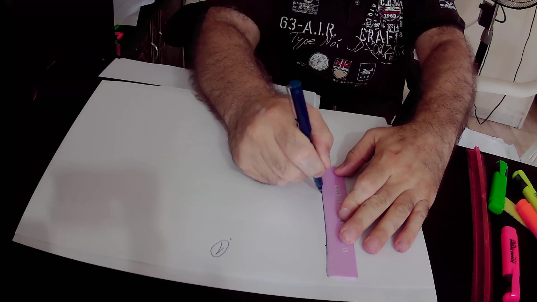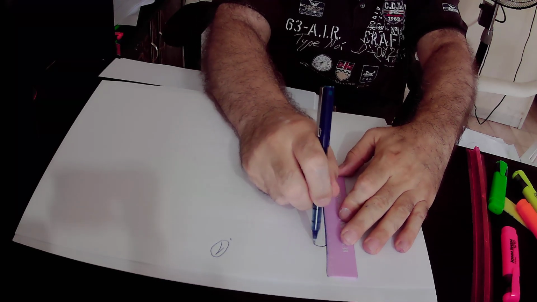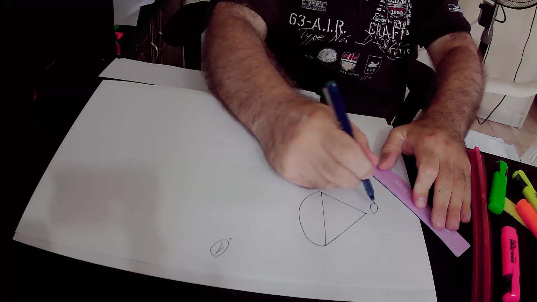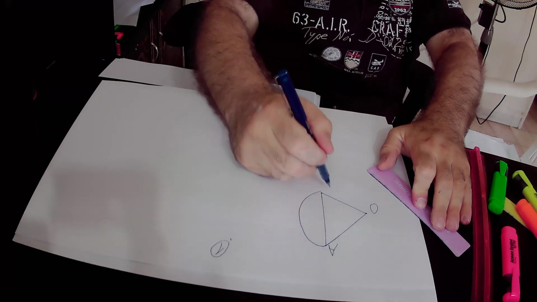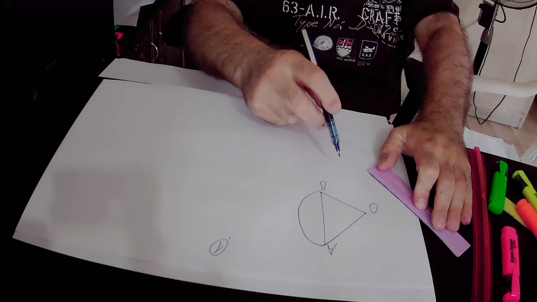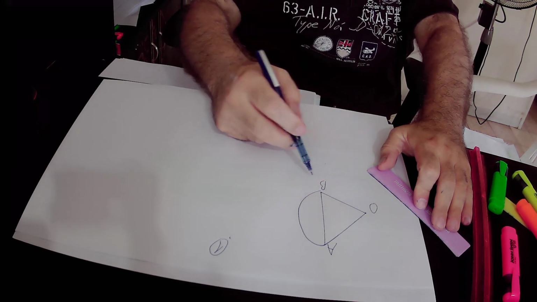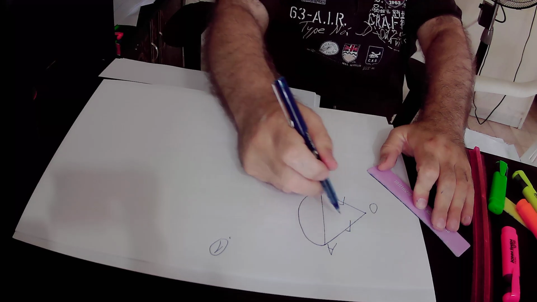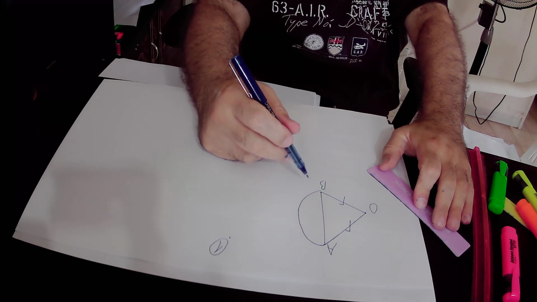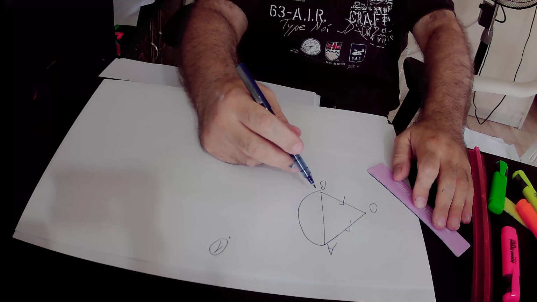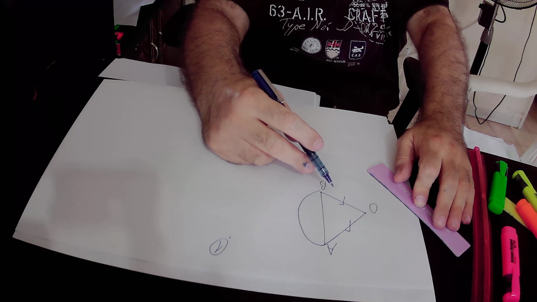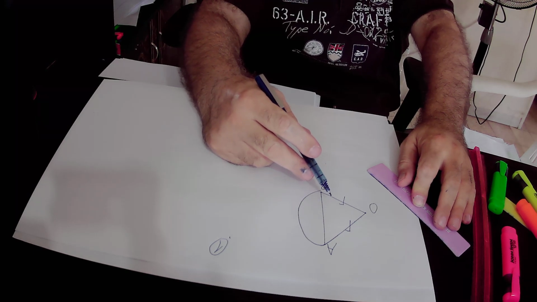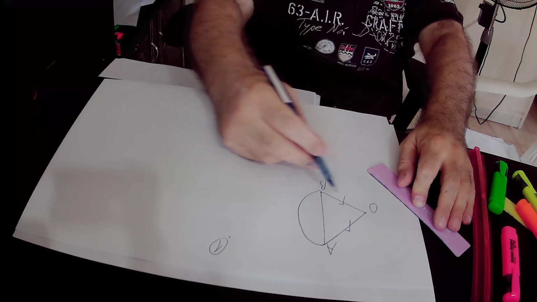The legs of the sector, AO and OB, are equal to R. They are both equal to the radius of the circle that contains the sector. The radius of the circle is R. And the angle between the legs of sector AOB is theta.